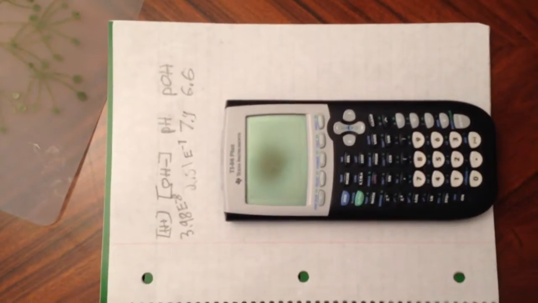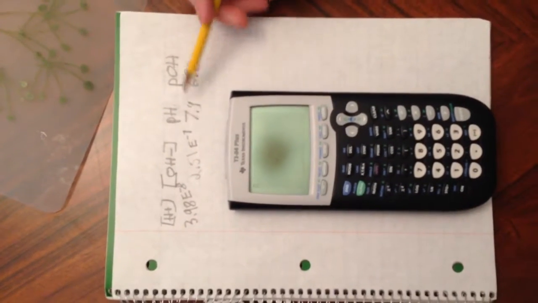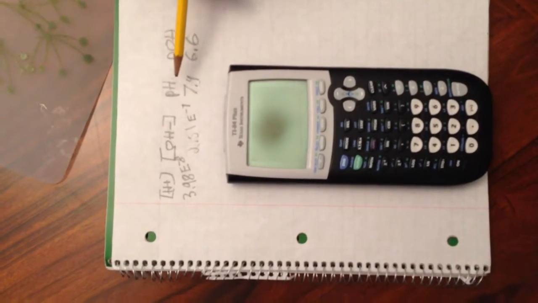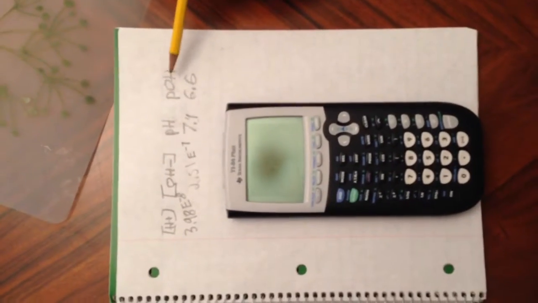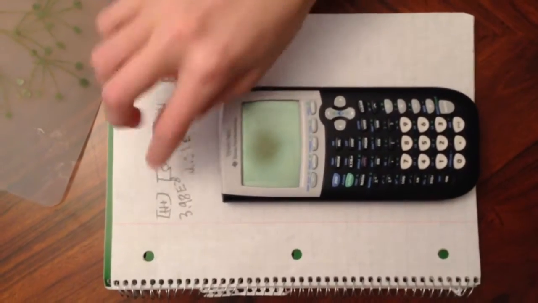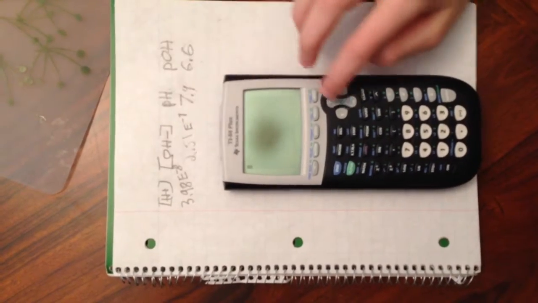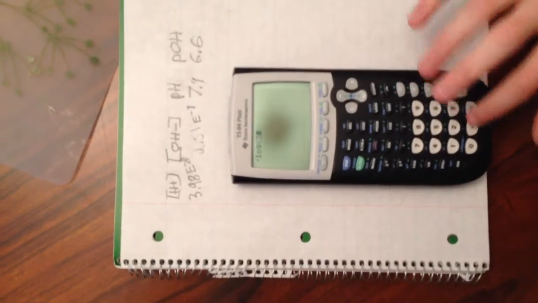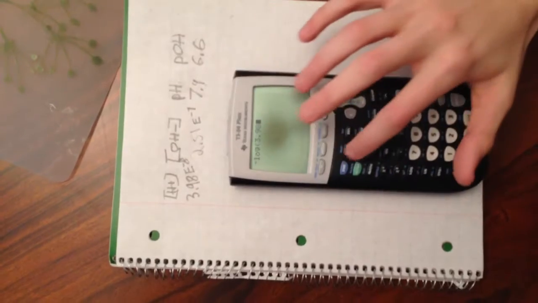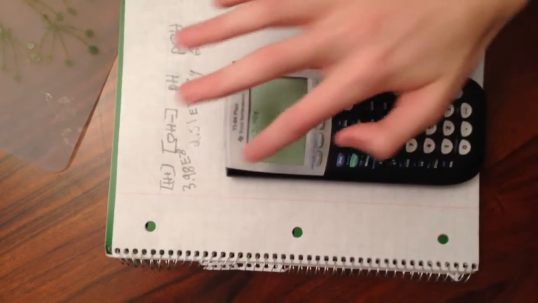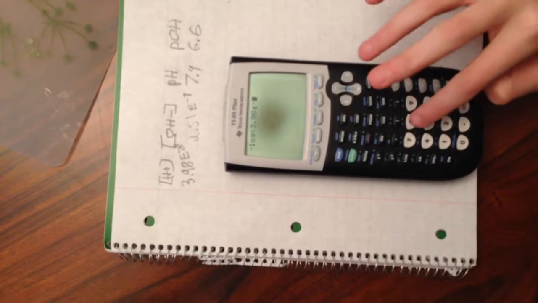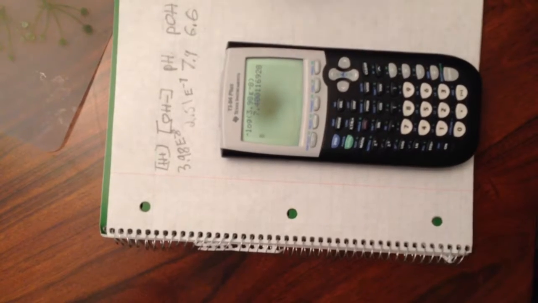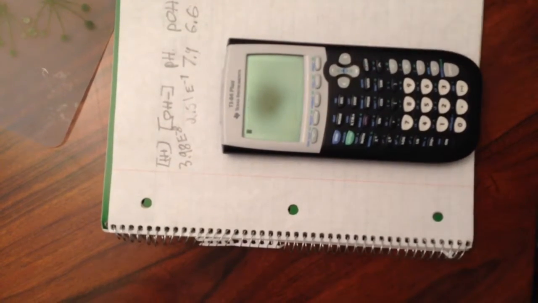Now that we've done that, let's say that you weren't given your pH or your pOH and you were just given your OH minus or your H plus and you wanted to find your pH or your pOH. What you would do to calculate your pH is you would take your H plus and you would do negative log 3.98 and then second E, so that's how you would get your digits, -8, parentheses, which equals 7.4, which is what you got here.